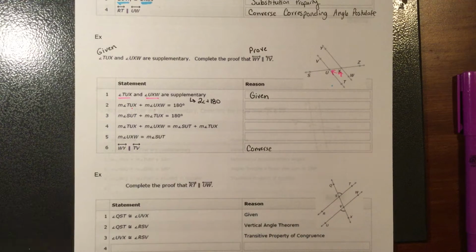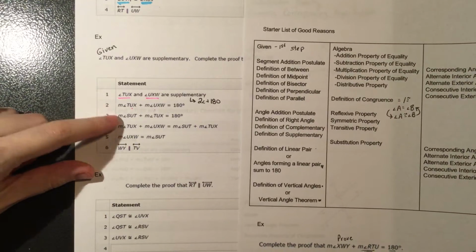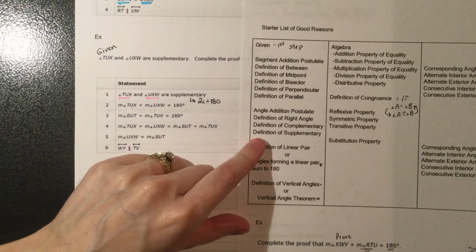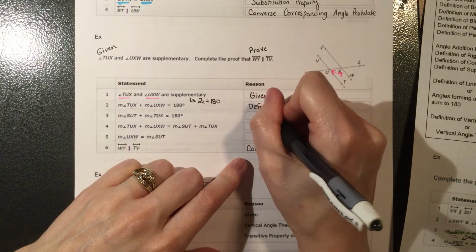So let's go back and look at our list of things that it could be. Well, where does it mean supplementary? Well, when we're using mean, we're always looking at definition. If that's what something means, that's our definition of supplementary.